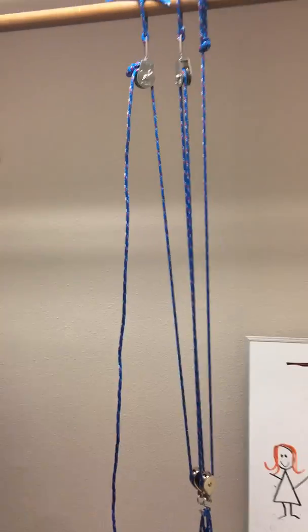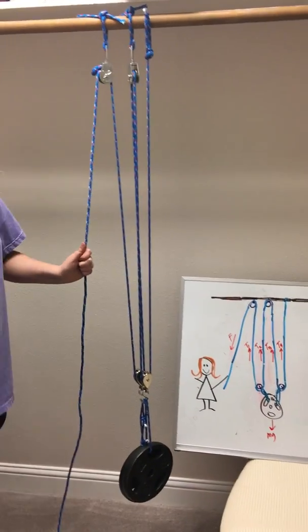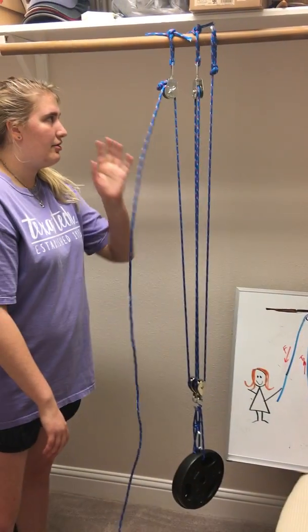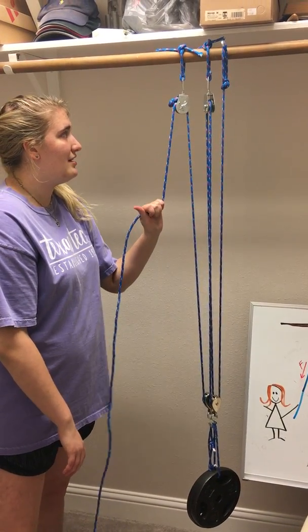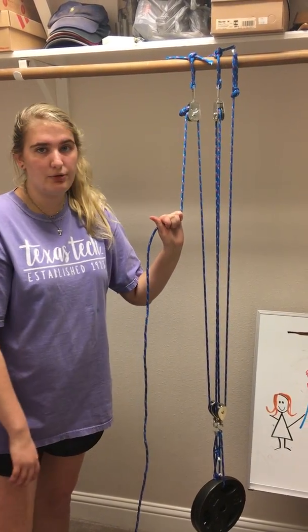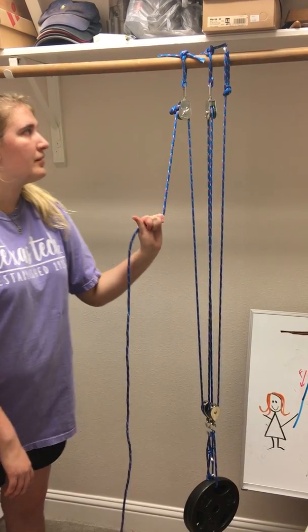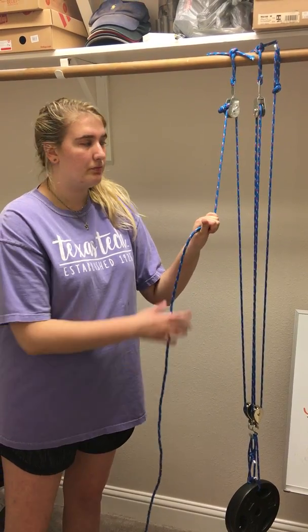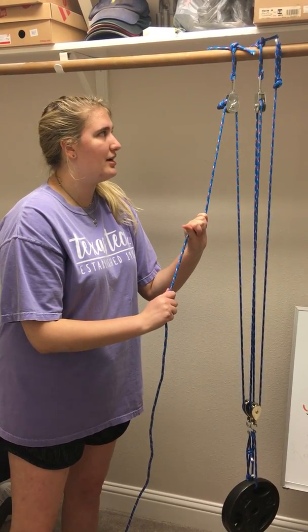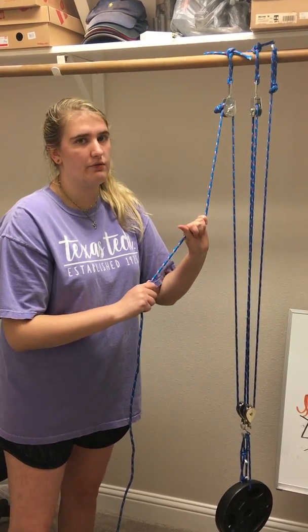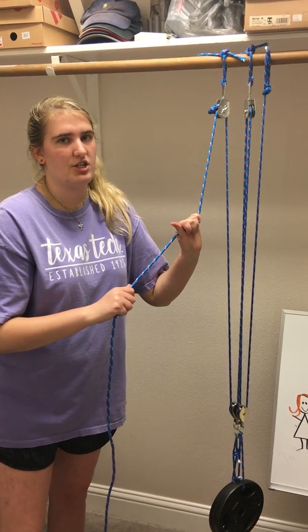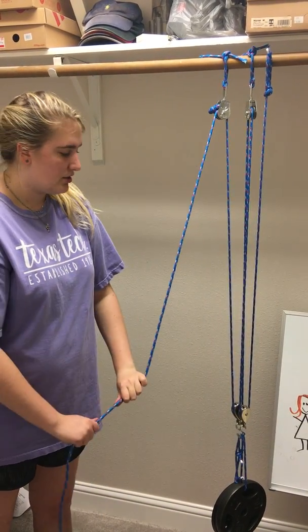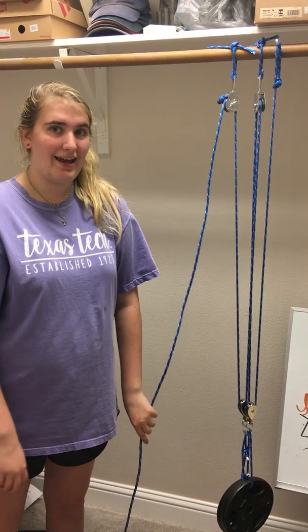So, in conclusion, pulleys make lifting heavy objects a lot easier. They cut down the force needed to lift it by a fraction determined by how many pulleys you have, but it also increases the distance needed to pull the rope to lift that object by an inverse of the fraction of the force. So pulleys are great, and thank you.